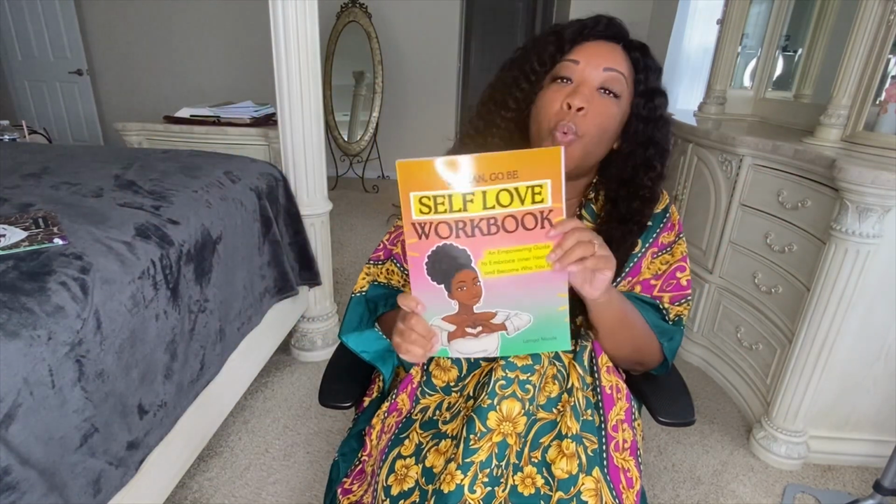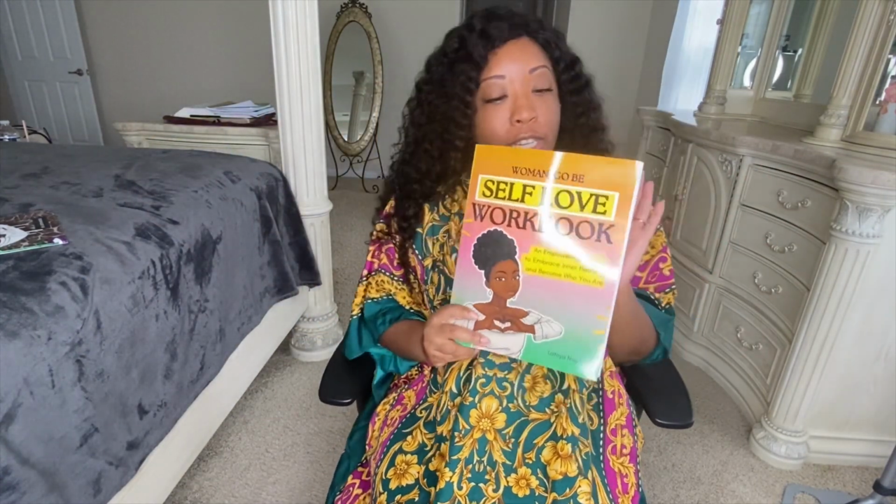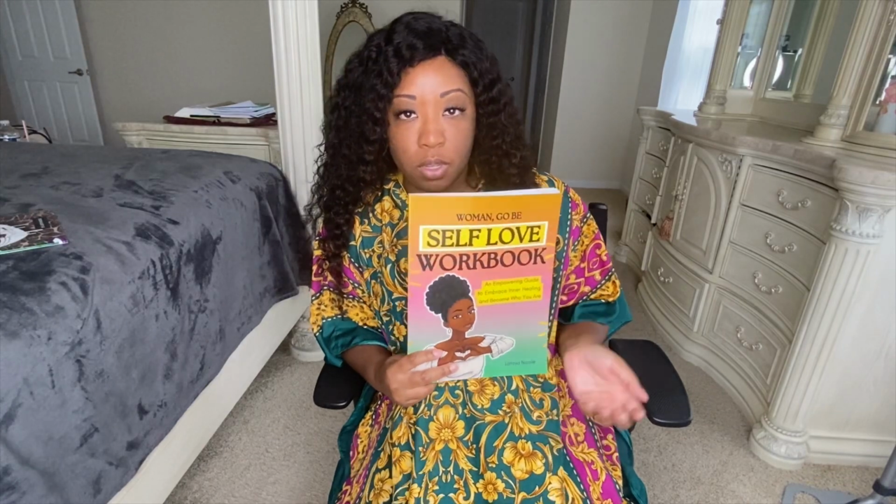But today I'm going to be walking through just a few examples of my newest Woman Go Be book, which is a self-love workbook. So guys, if you're anything like me and you're embracing your full self and getting down to the nitty-gritty about facts about you, what you went through in your childhood, the things you want to change about yourself, and walking into your true purpose, because in this video I talked about understanding your purpose.